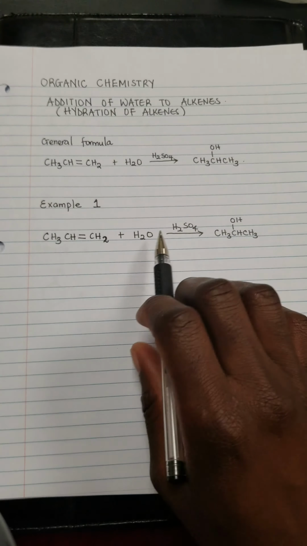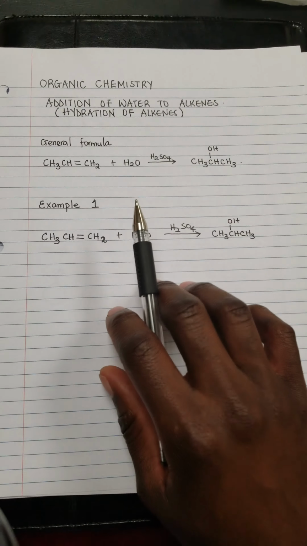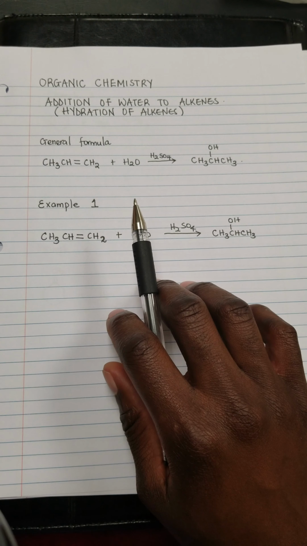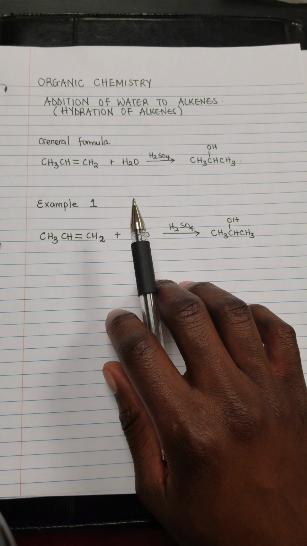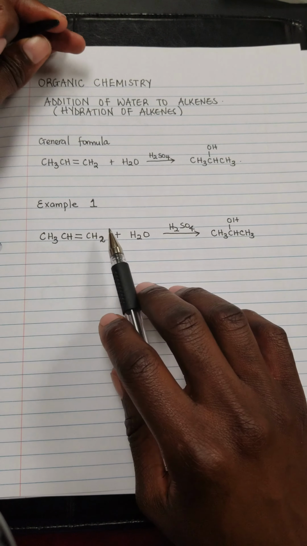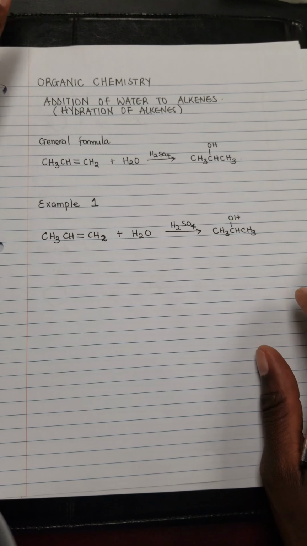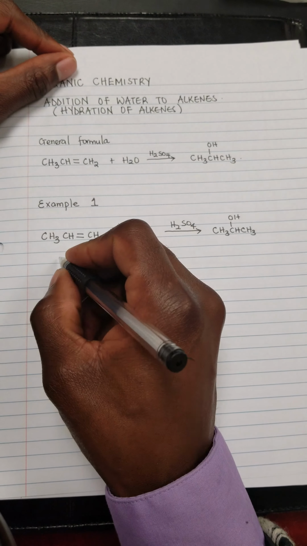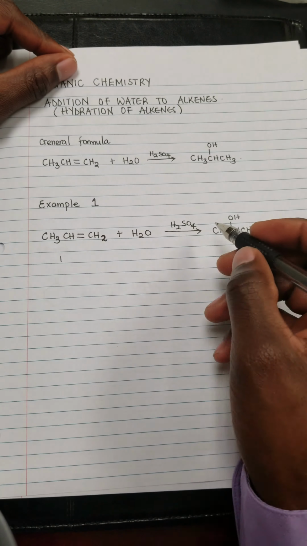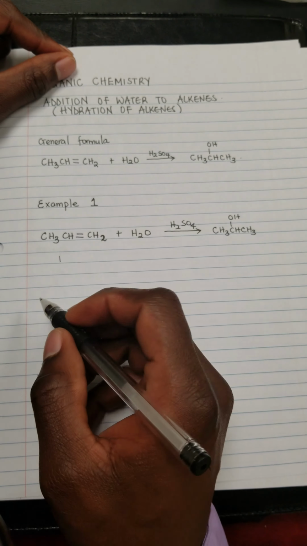We know that water has an OH and a hydrogen. Water is a weak acid, so it's very hard for this hydrogen to be used to break this bond. Therefore we employ sulfuric acid, a very strong acid which dissociates and forms hydrogen ion and hydrogen sulfate ions.